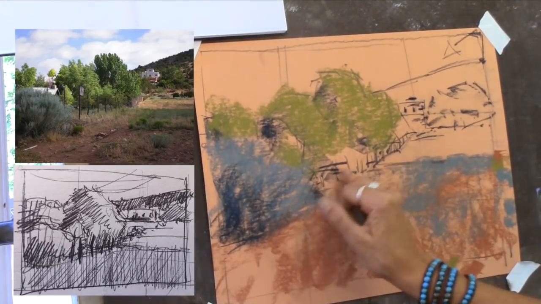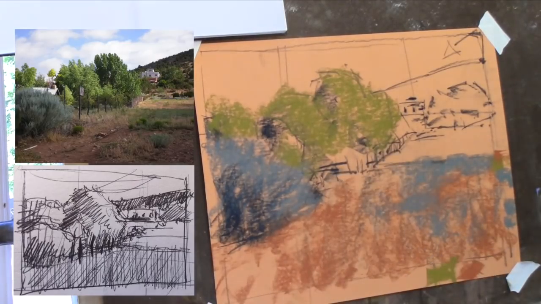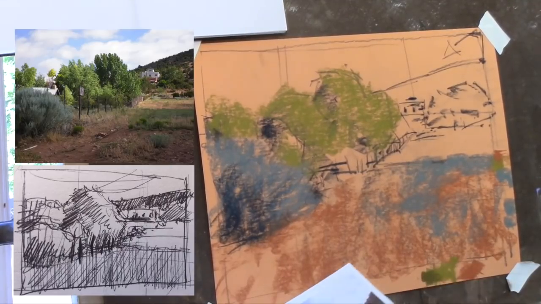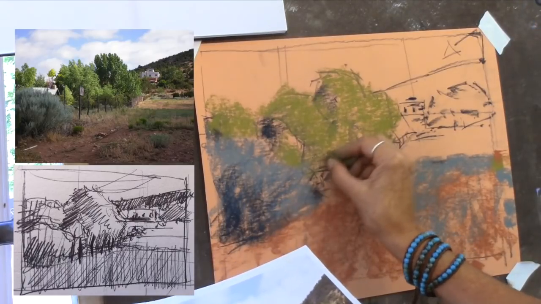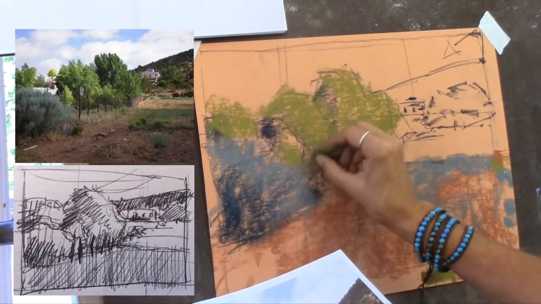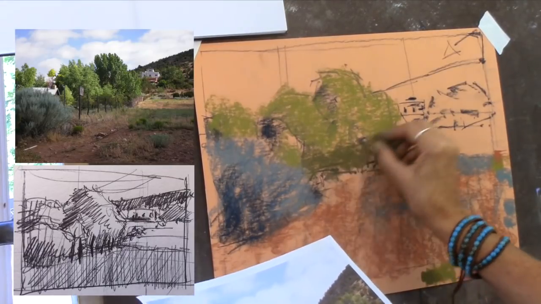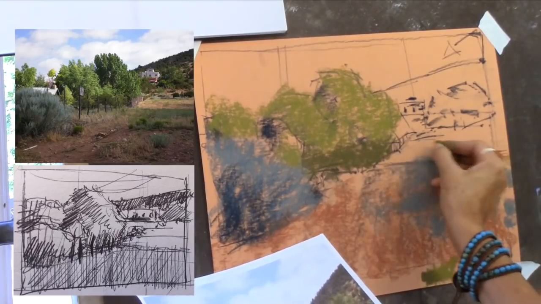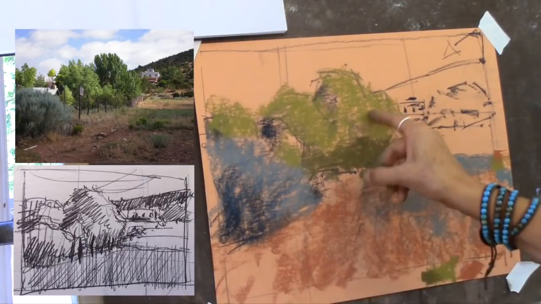All right, I've got this shadow down in here. So I need to step down in value a little bit to say that shadow, that this area of foliage that's in shadow. That works relative to this.